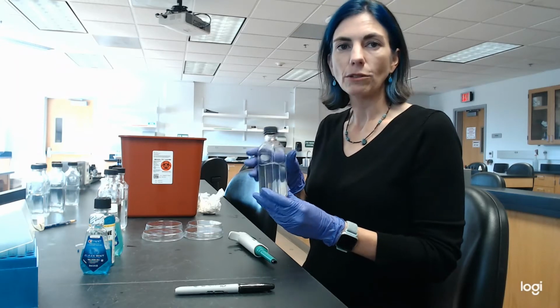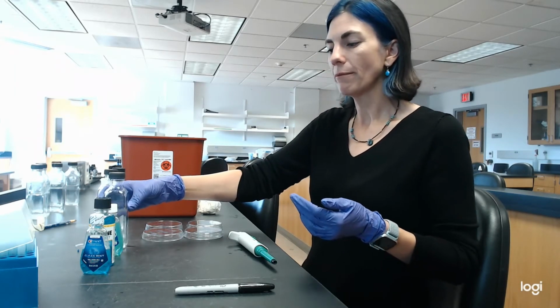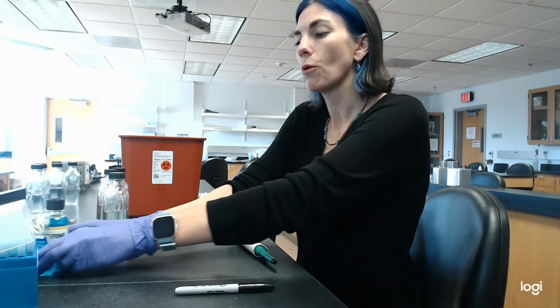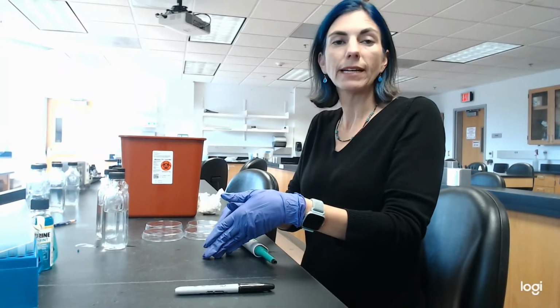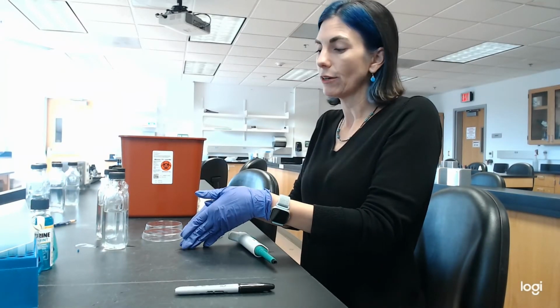So now that it's diluted out, I have a little bit more time to play with. So that was my control. That was, again, half a milliliter of water, half a milliliter of saliva.